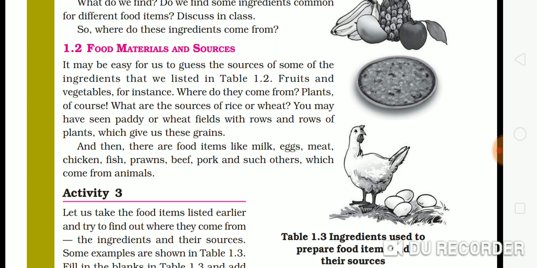Now, can you think why humans are not called autotrophs? Just think of the answer. Let's see who can answer this. Why can humans not make their own food? Why are they not called autotrophs? Just give the answer in the group.